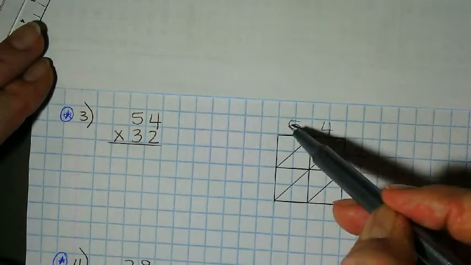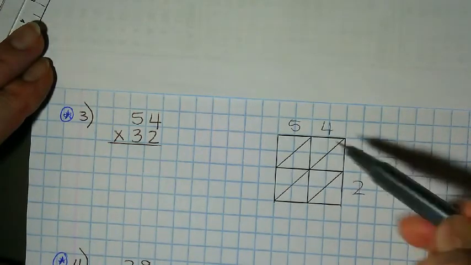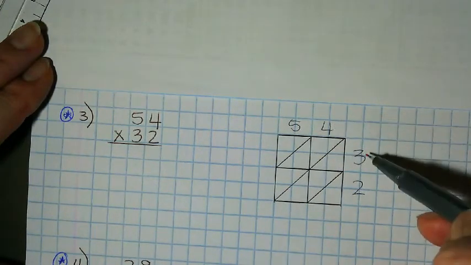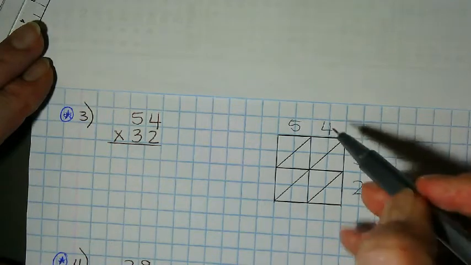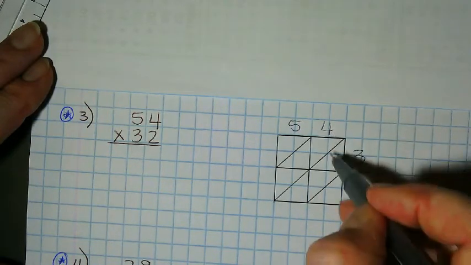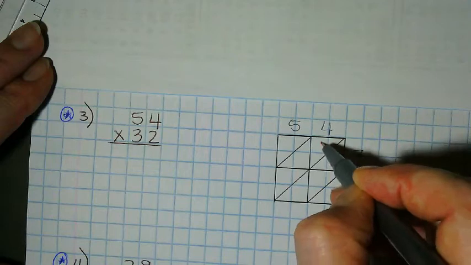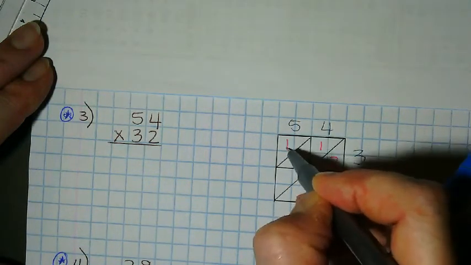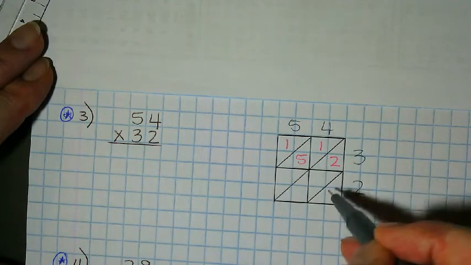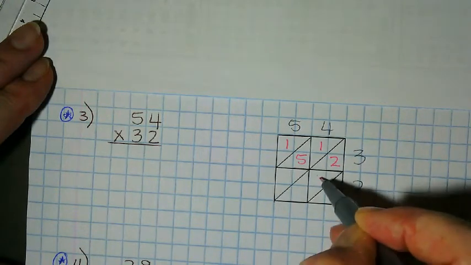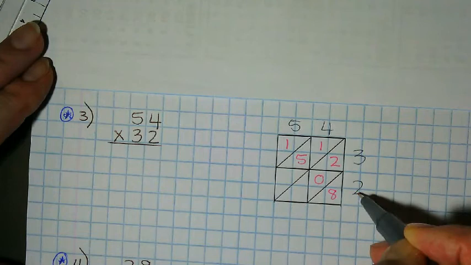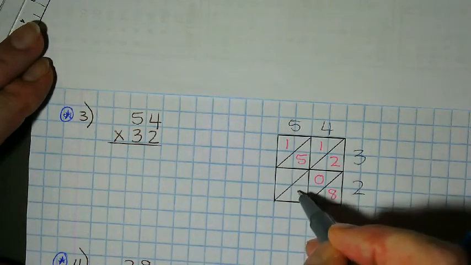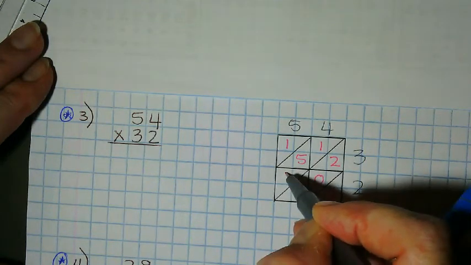Okay, remember these ones must be at the right place. The 5 and the 4, and then the 3 and the 2. So let's see what happens there. 4 times the 3 is going to be 12. The 3 times the 5 is going to be 15. And then the 4 times the 2 is 8. Fill up a 0. And then the 2 times the 5 is going to be 10. And a 1.